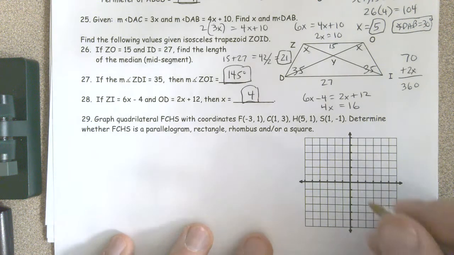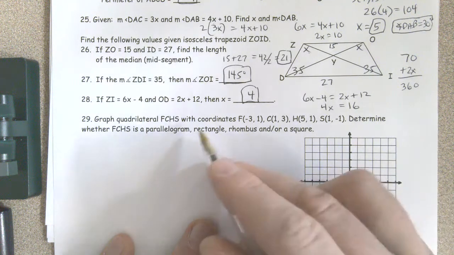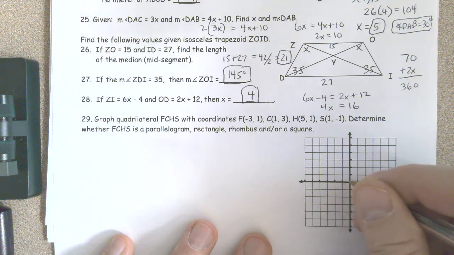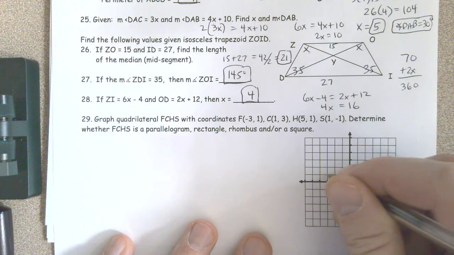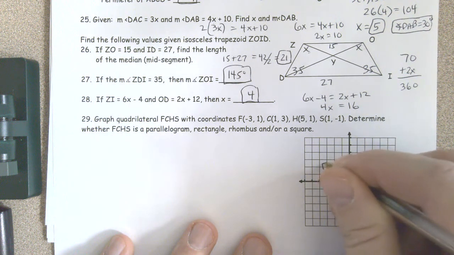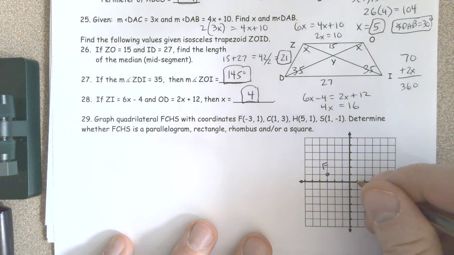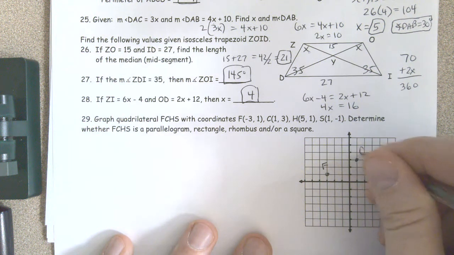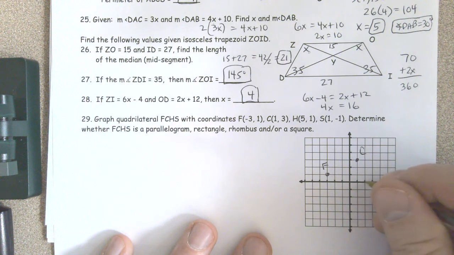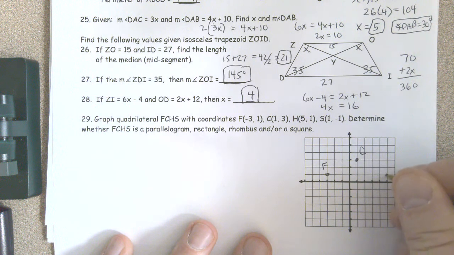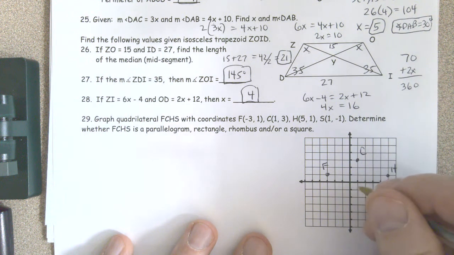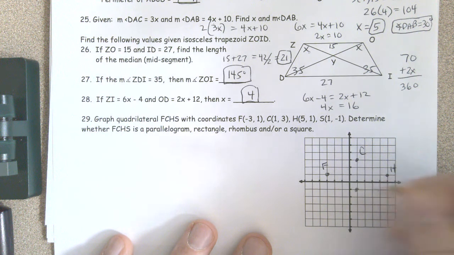Okay, the last problem here, we're going to plot the points. So negative 3, 1. That's going to be F. C is 1, 3. H is 5, 1. And S is 1, negative 1.